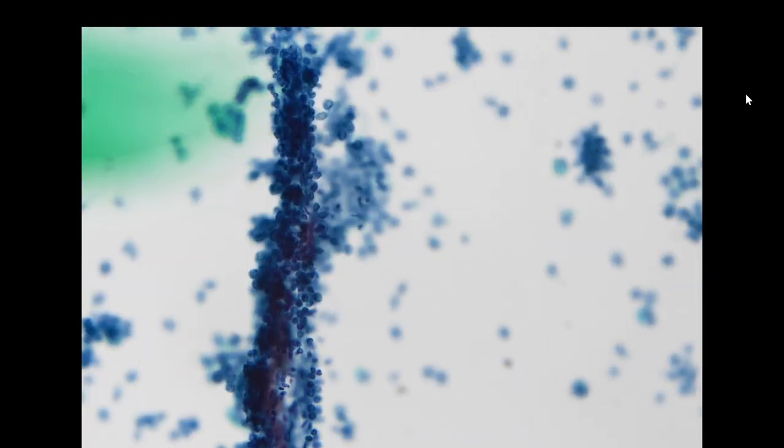On low power field, we do see clusters of cells as well as individual cells in the background. So here is a very big fragment of, where's my arrow? Yeah, it's here. So this is a very big, very three-dimensional fragment of cells. It actually looks like a papilla. It looks like a detached papilla because it has a fibrovascular core in the middle.